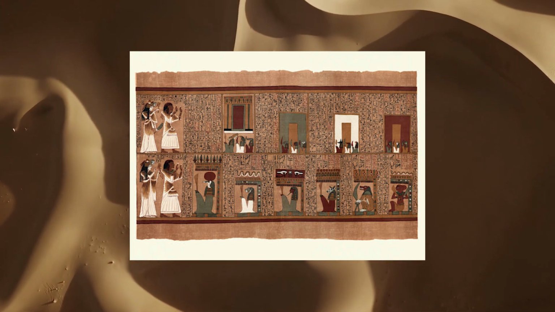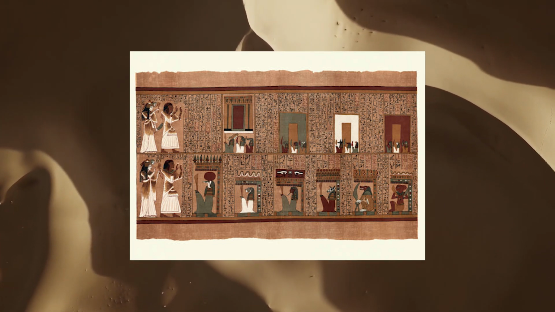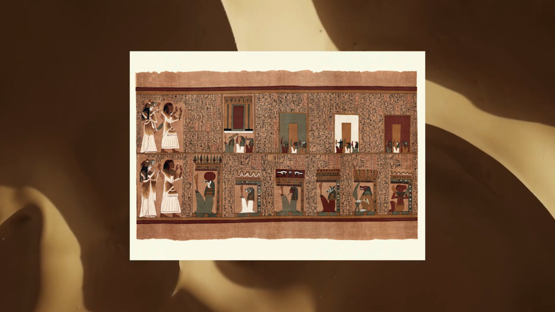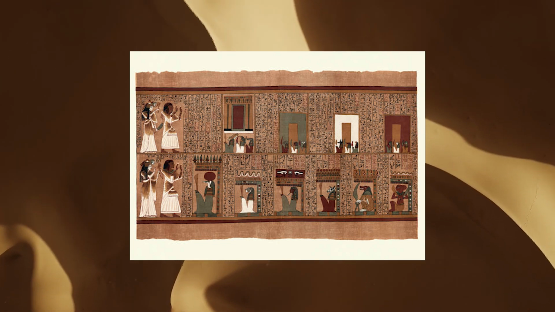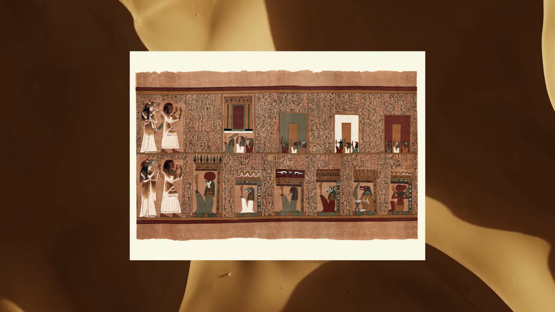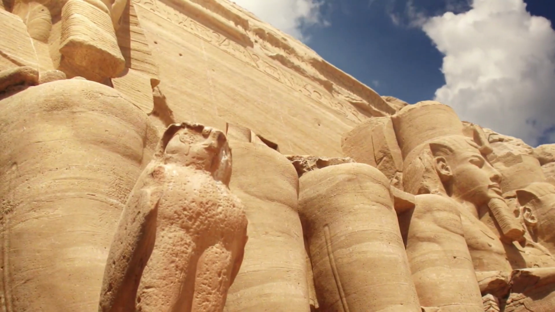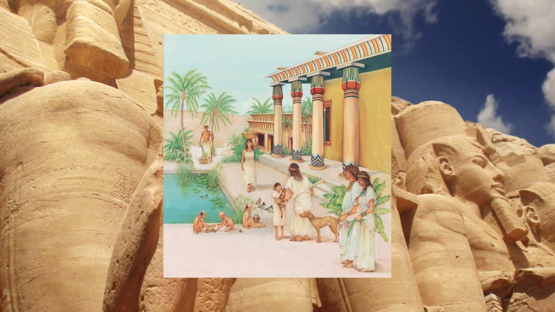The Book of the Dead continued to evolve over time, with new spells and illustrations being added to it. Some versions of the book were more elaborate than others and contained more spells and illustrations. The most elaborate versions of the book were reserved for the wealthiest and most powerful members of society.